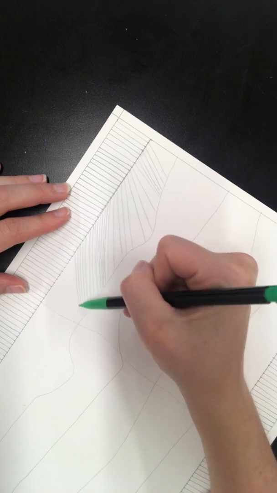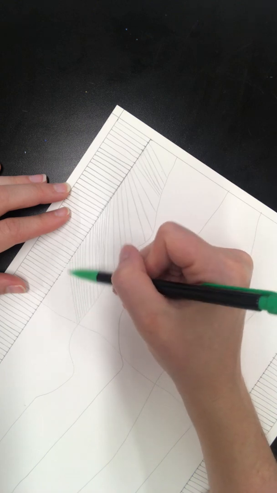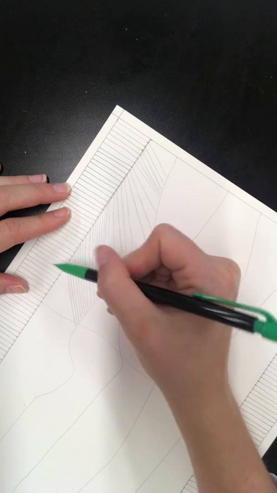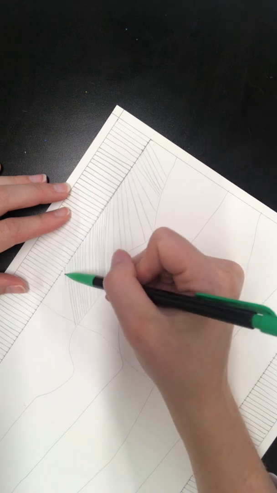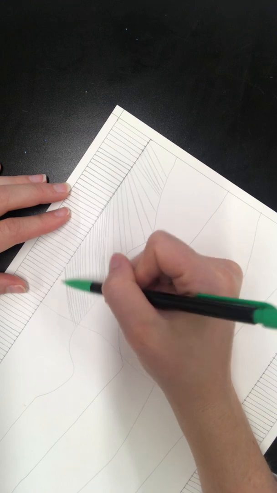So now I'm starting to get pretty close to that wavy line. So I want my lines to now basically all come to a point here, but not quite to that point. Oops, bring that one a little closer.